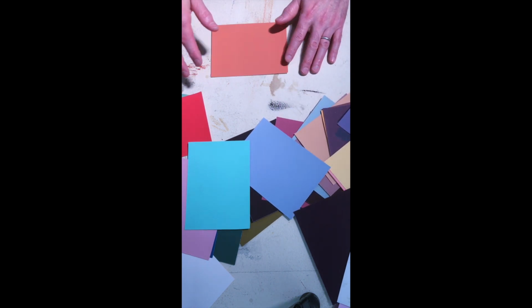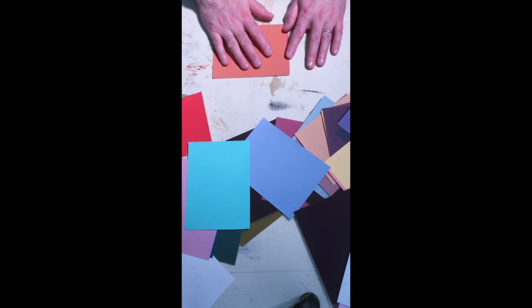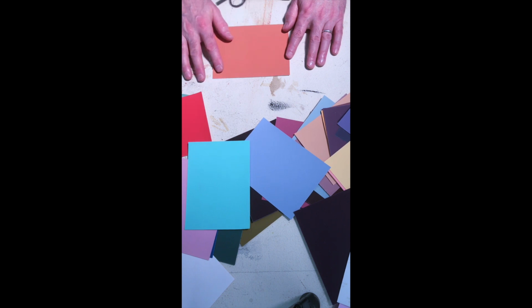So what we need to do is just pick a color, any color. And so I'm going to grab this guy. And okay, so it doesn't matter what color this is because all we're trying to do is control value. We want to make one side lighter and one side darker.